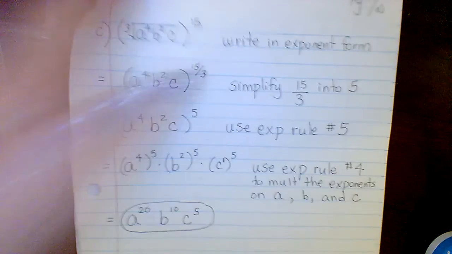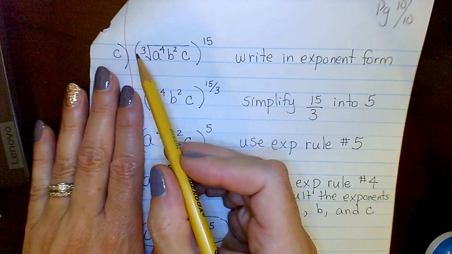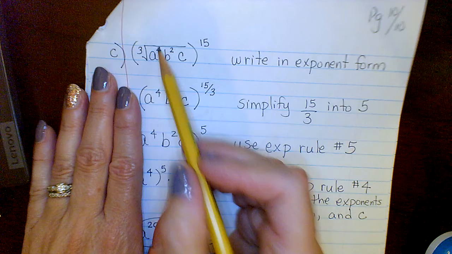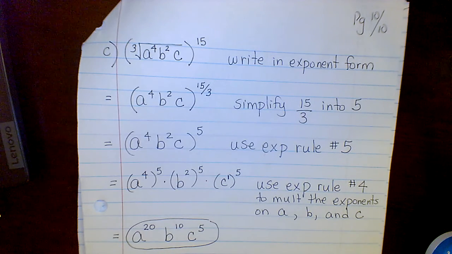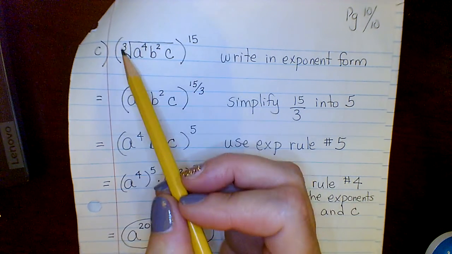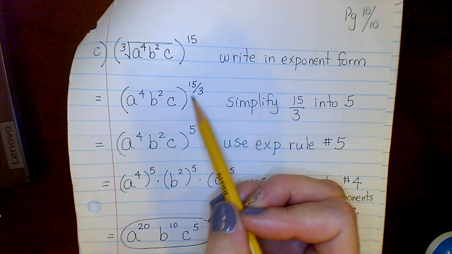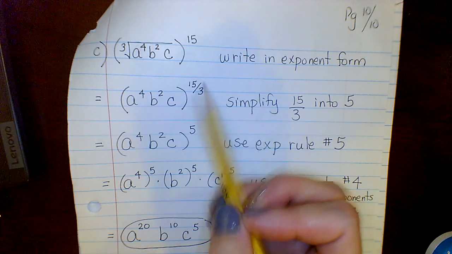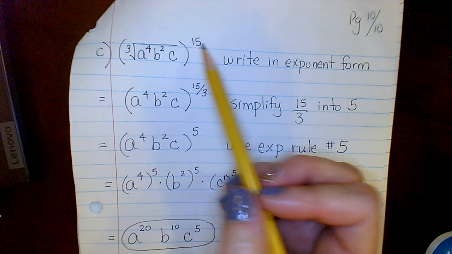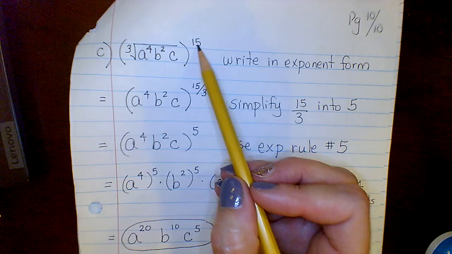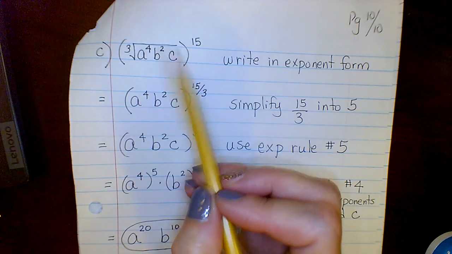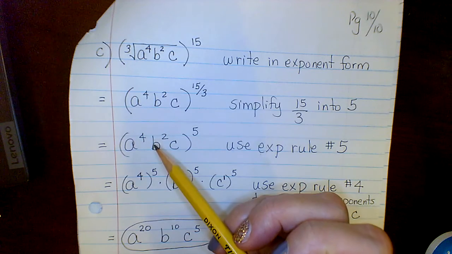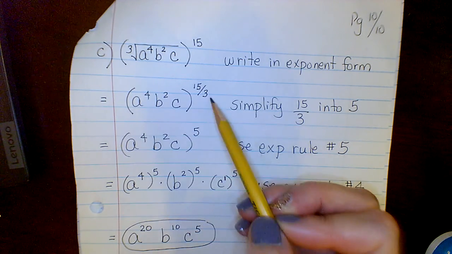Okay, one more. This is the cube root of a to the 4th b squared c, all to the 15th power. And we want to write this in exponent form. All right, well, first let's get rid of the root. The cube root becomes this 3rd power, this 15 thirds power. That's because all this is to the 15th power, so this is exponent over root, because all this stuff under here is to the 15th power and all this stuff is cube rooted. So it's all this stuff to the 15 thirds power.